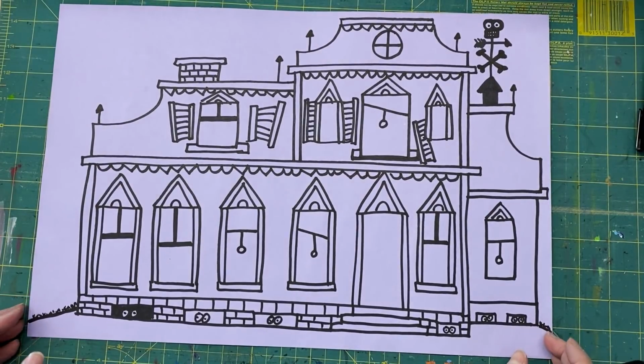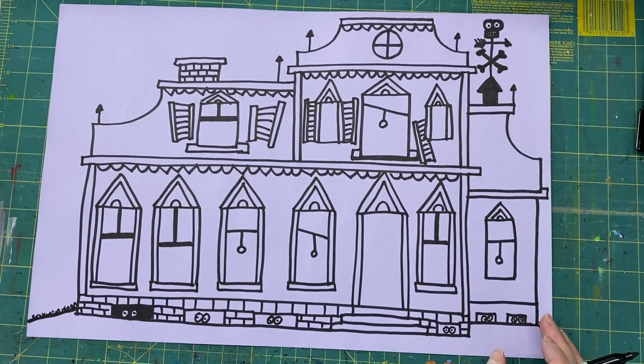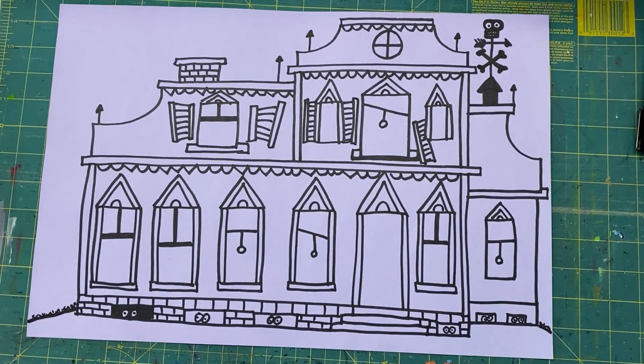And then I'm going to color this mostly black. I'm going to leave some things light, but when I start the next one, drawing some fun creepy things in the windows, it'll start with it being black. So you don't need to watch me do that, but I can't wait to see what you draw.